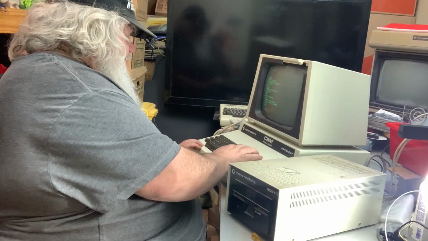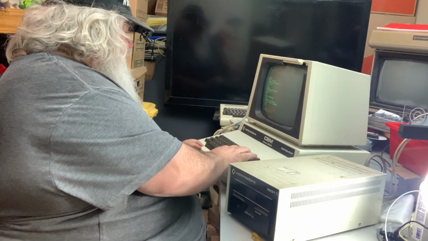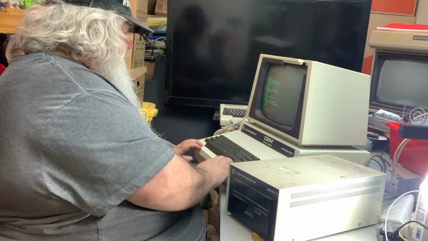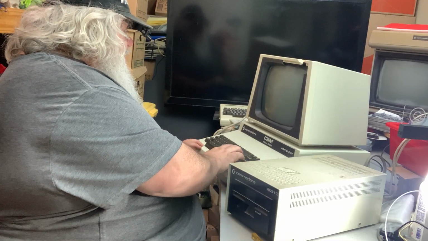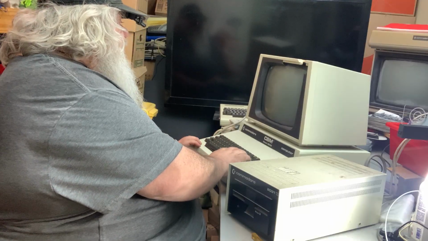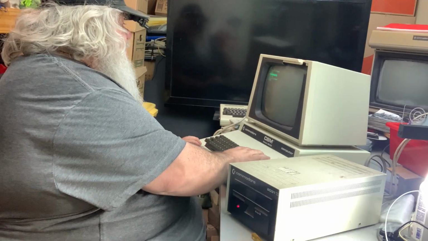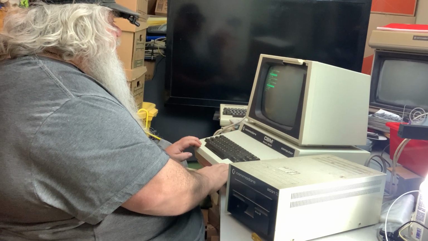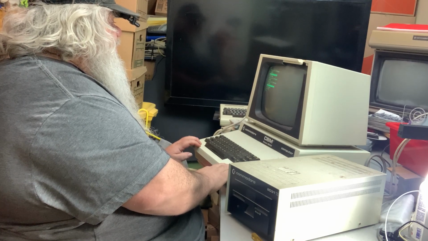Oops. 23. And then I'll clear the screen, type in run, see if it works. 0 errors out of 0 attempts.